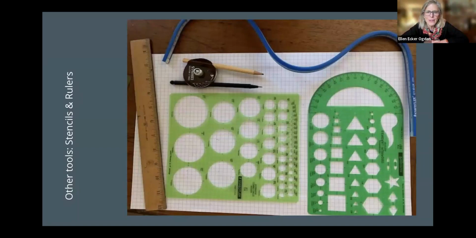I'm not very good at drawing particularly consistent circles, so I use stencils. There are different ways to draw boxes and curves, and you just get these at Staples. You just go into Staples or any place like that, and they have these wonderful curved rulers that you can use for doing shapes.